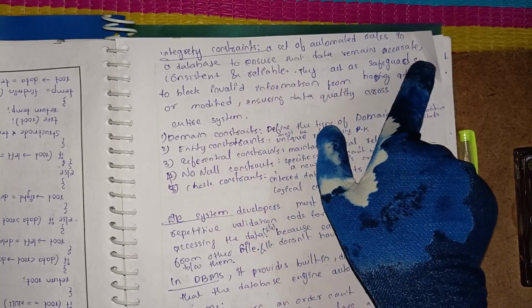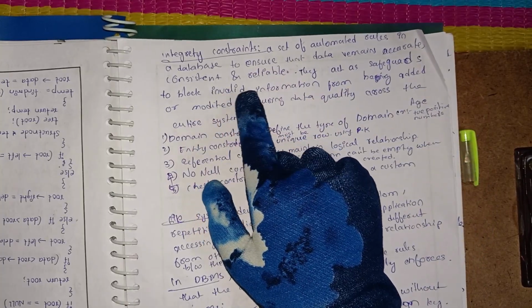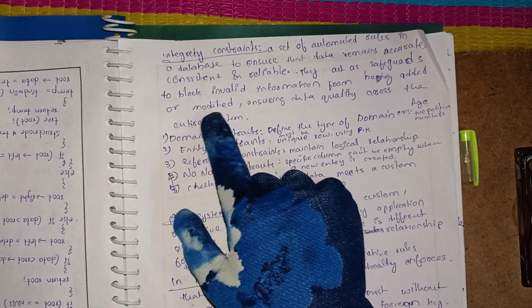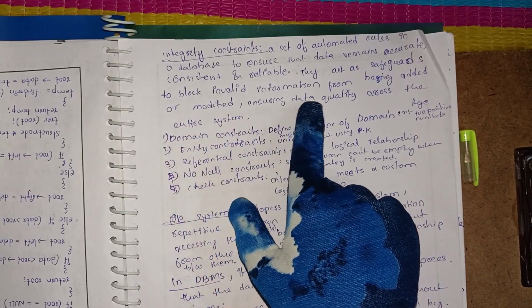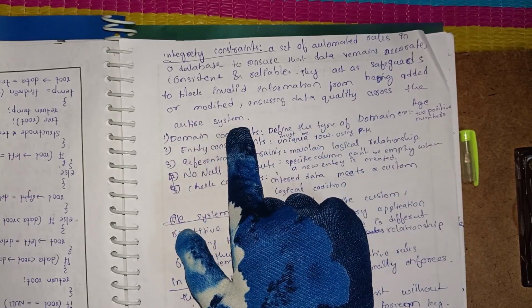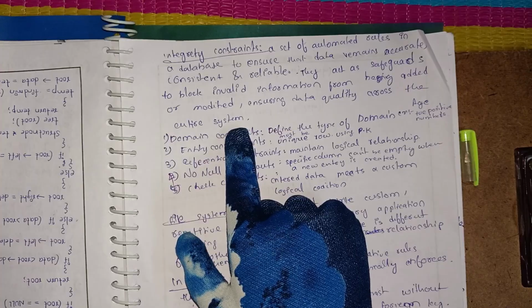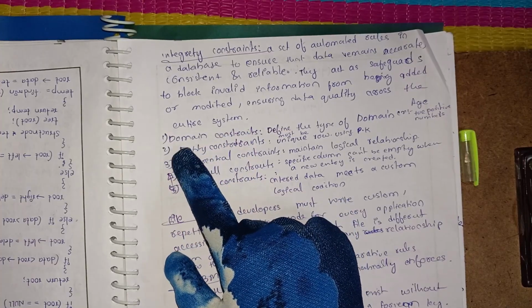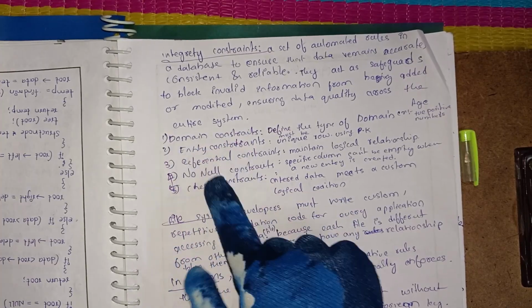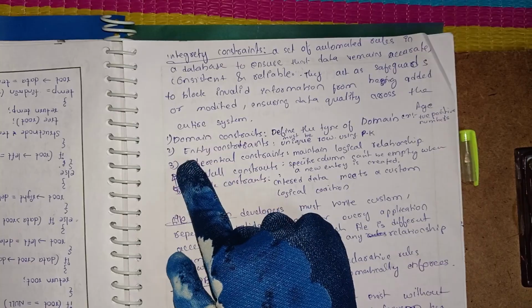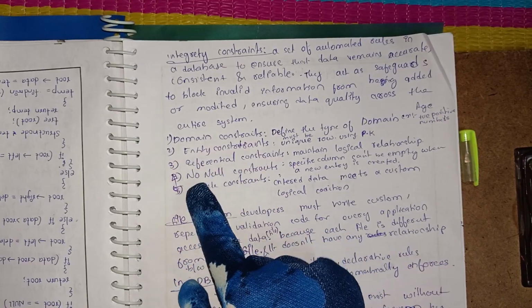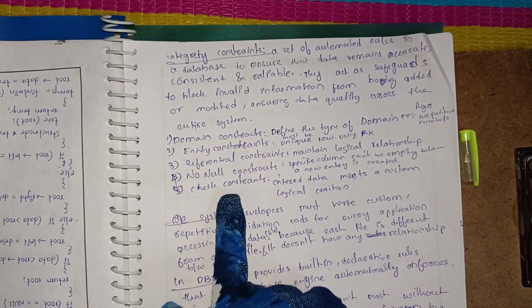And they act as safeguards to block invalid information from being added or modified, ensuring data quality across the entire system. These are some types of constraints: domain constraint, entity constraint, referential constraint, not-null constraint, check constraints.